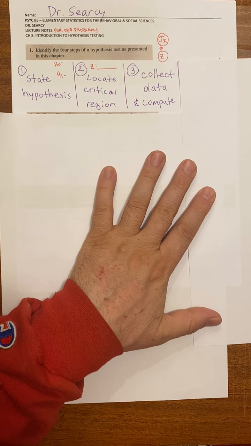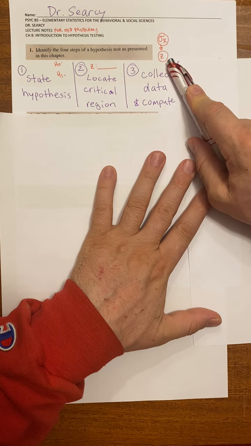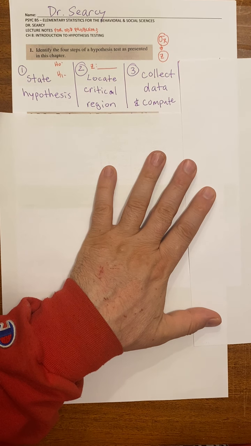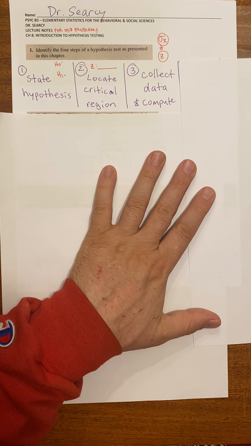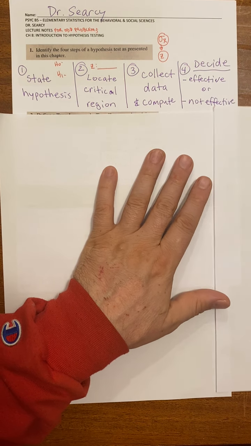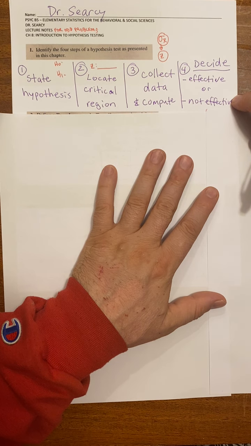Once you've done that, you're going to compare the z-score that you've calculated to the z-score that you've set as the z in your critical region. And so that sets you up for step 4, which is where you are going to decide. Either your treatment was effective or your treatment was not effective.